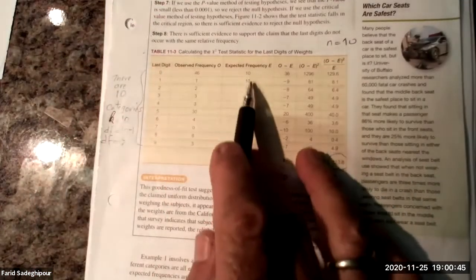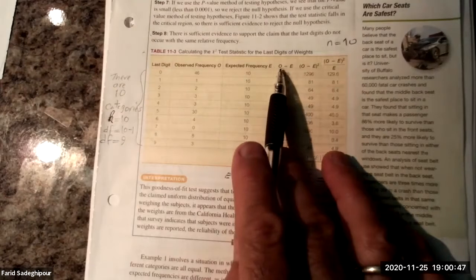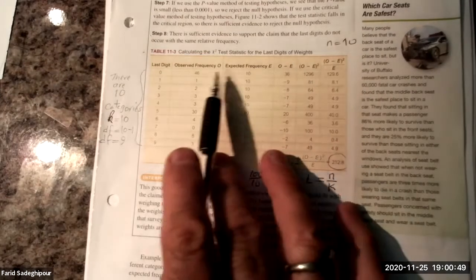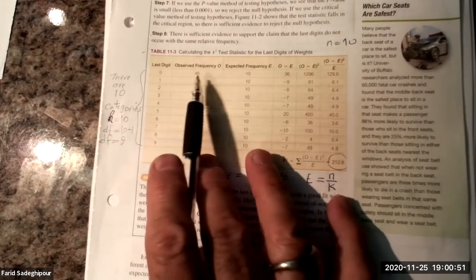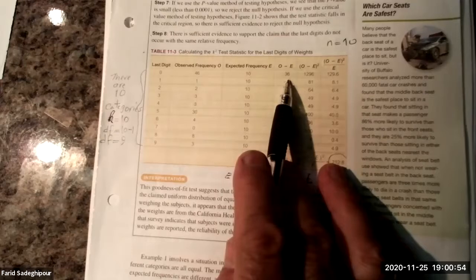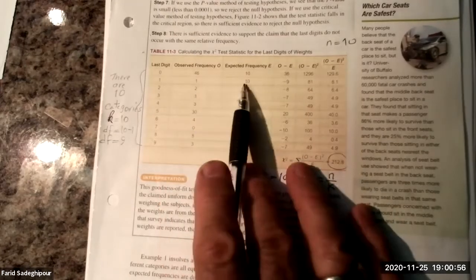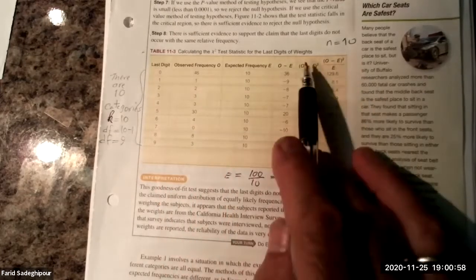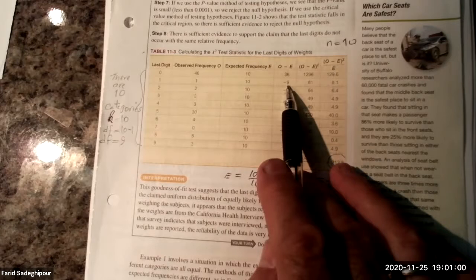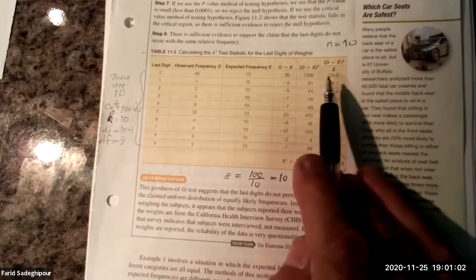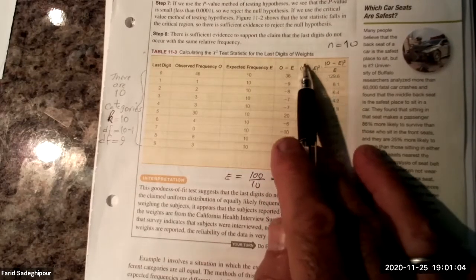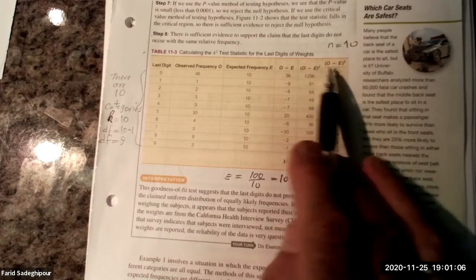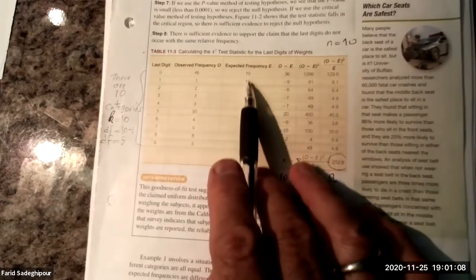We put that number here, 10, 10. Then we subtract O minus E, which means take each of these numbers and subtract. So 46 minus 10 is 36. 1 minus 10 is -9. We raise it to the power of 2, like -9 to the power of 2 is 81. Then you take this (O minus E) squared and divide it by E, by that number.